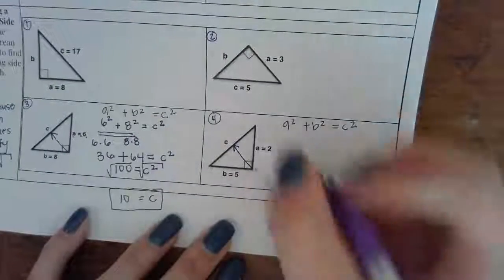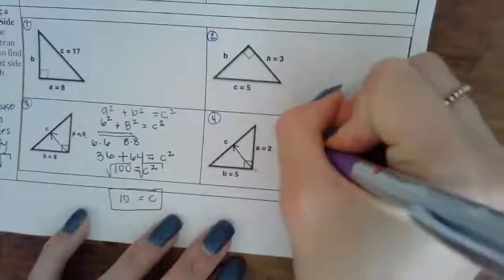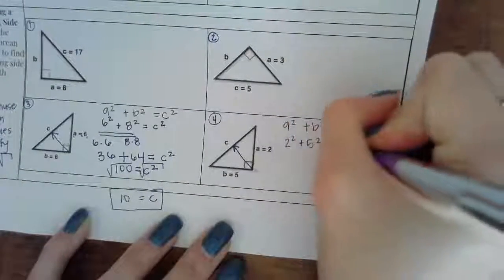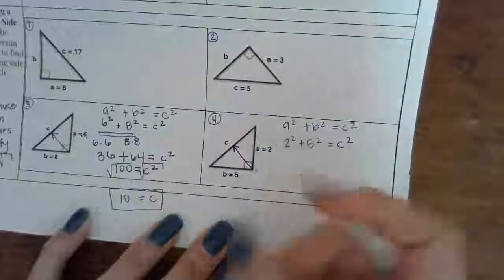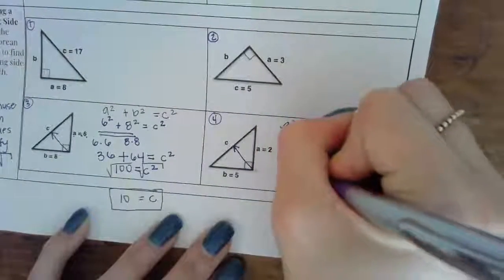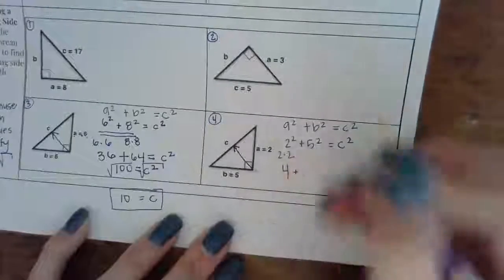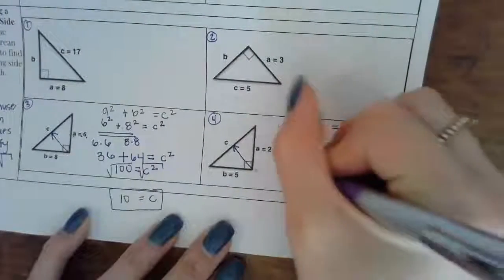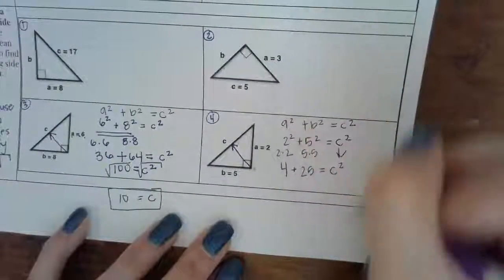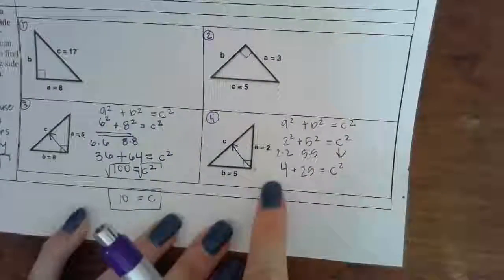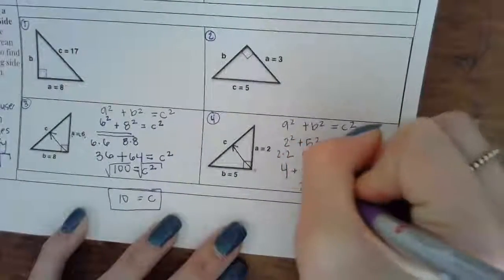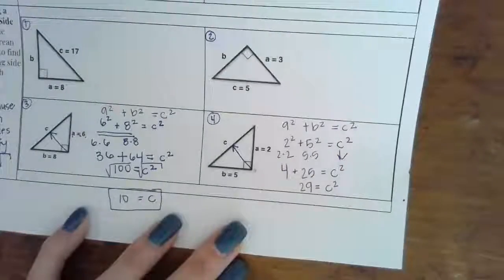My a value is 2, so that is 2 squared, plus my b value is 5, 5 squared, is equal to c squared. 2 squared, that's 2 times 2, which is equal to 4, plus 5 squared, which is 5 times 5, which is equal to 25, is equal to c squared. We just bring that right down. What is 4 plus 25? 29. So 29 is equal to c squared.